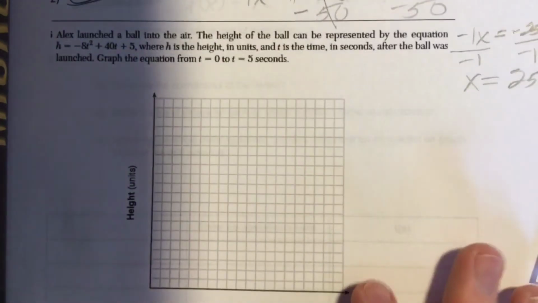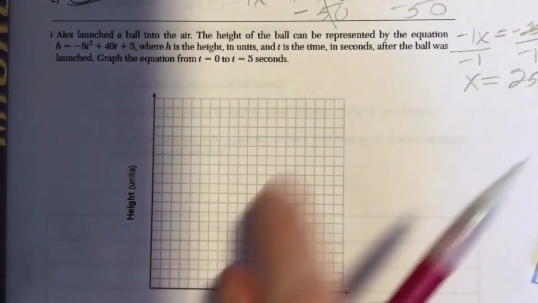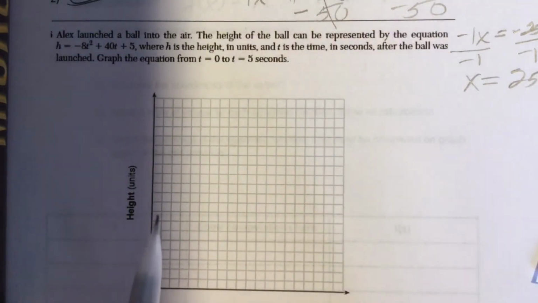Question 2. Alex launched the ball into the air. The height of the ball is the output. It could be represented by the equation h is equal to negative 8 times t squared plus 40 times t plus 5, where h is the height in units and t is the time in seconds after the ball was launched. We want to graph this between t is equal to 0 and t is equal to 5.